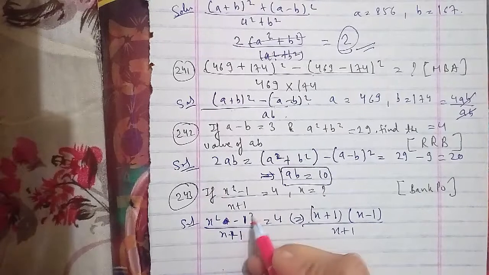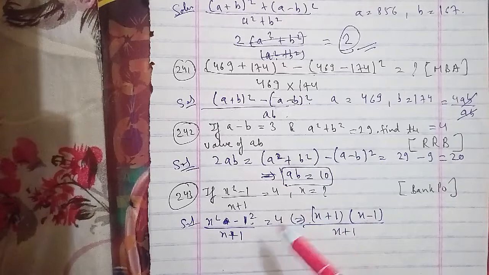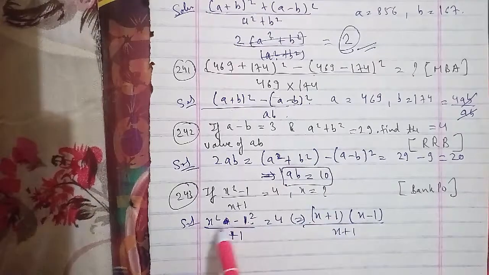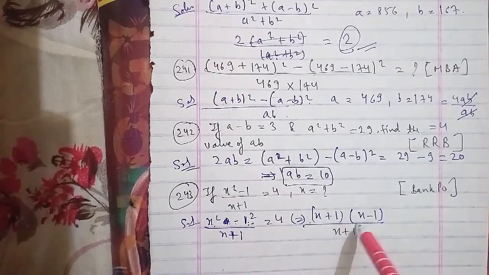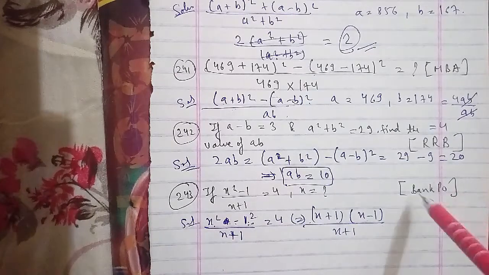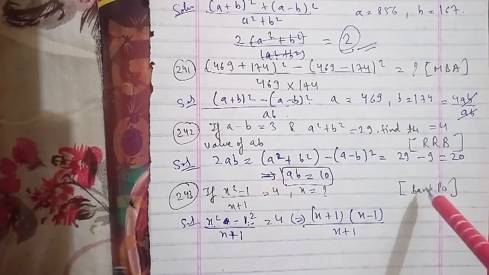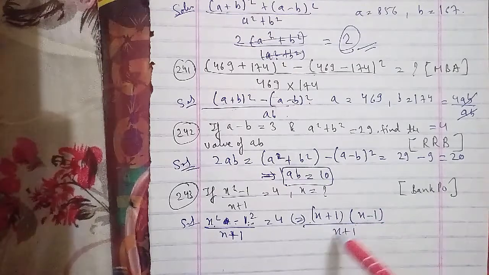This has been an important bank PO question paper question, so you have to analyze and then implement. The x plus 1 will cancel out with x plus 1, and that equals 4. What we'll get is x minus 1 equals 4. This minus 1 goes to the right side, and we get x equals 5 here. And that will be the right answer for this question as well.